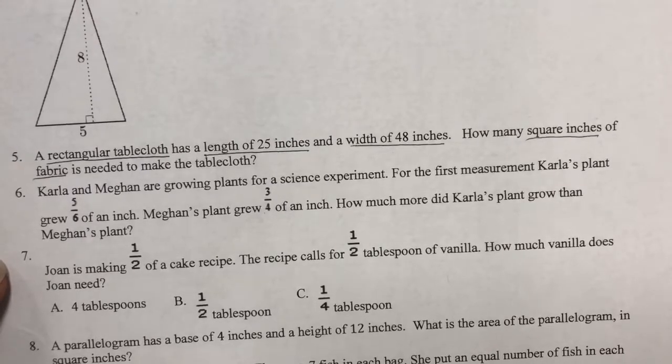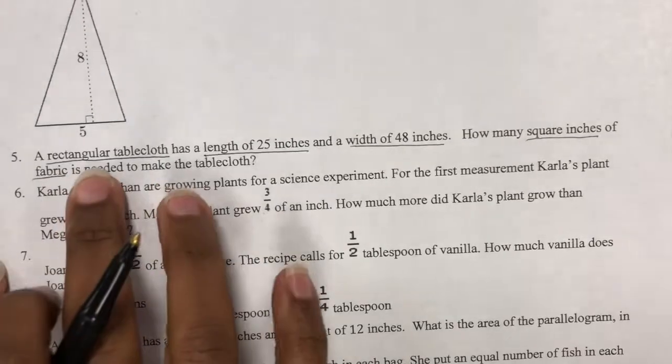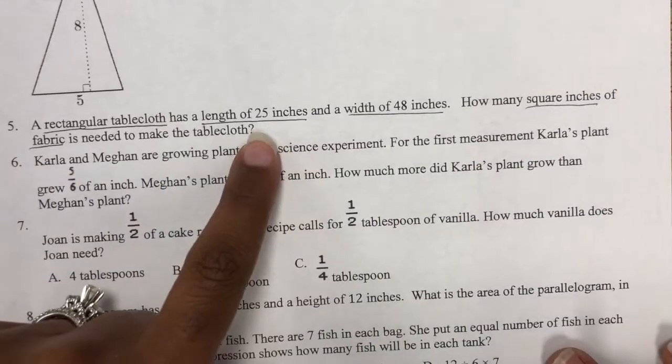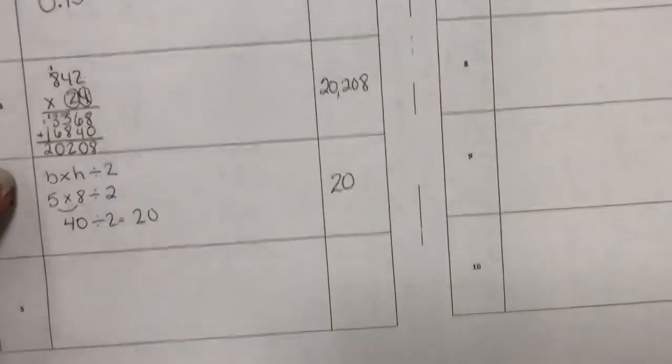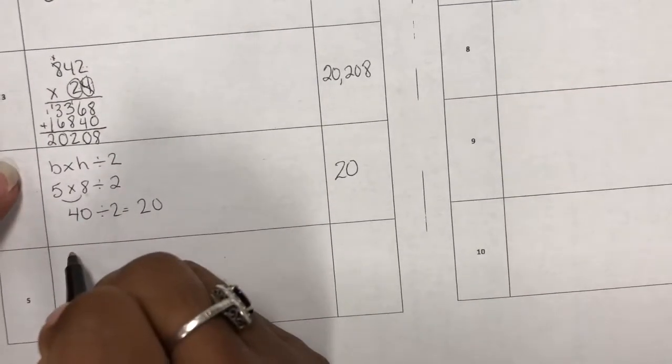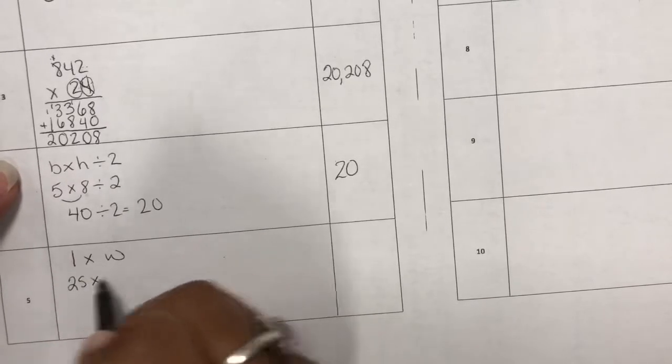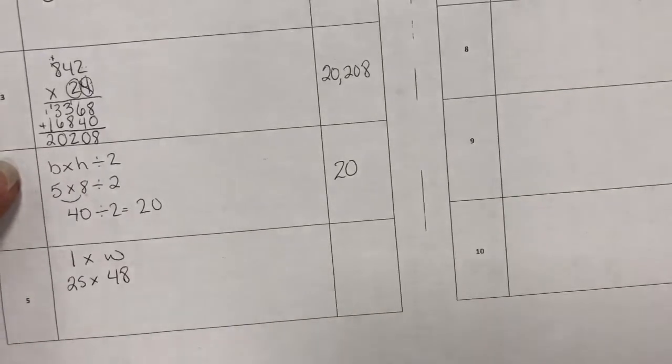So I've got to find the area of this tablecloth, and they've told me that the shape is rectangular, which means it's a rectangle. So for number 5, I have to find the area by multiplying the length, which is 25, by the width, which is 48. So I'm going to do length times width. My length is 25 times my width, which is 48.